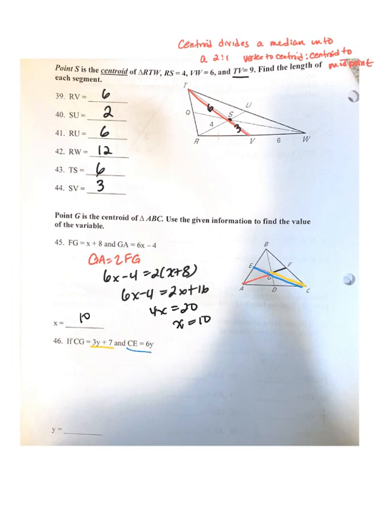There's a couple of ways of approaching this, but CG is 2/3 the size of CE. Or we could say that CE is 3/2 times CG. Either or.